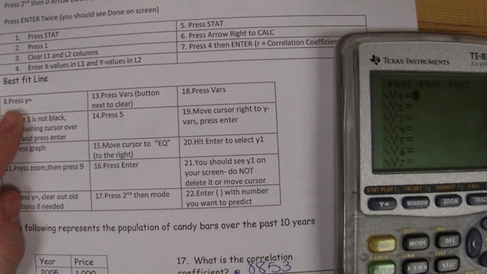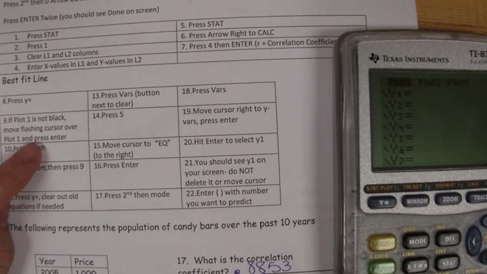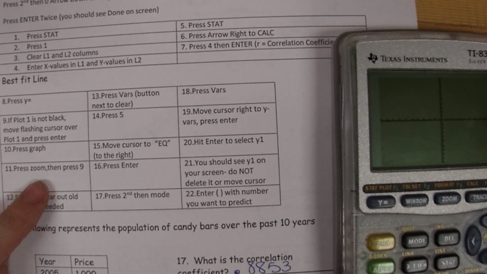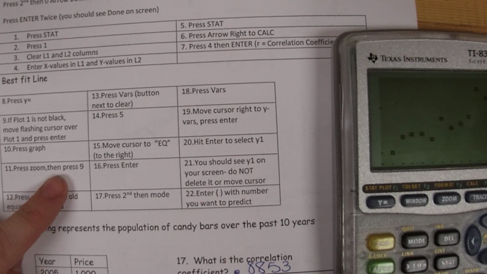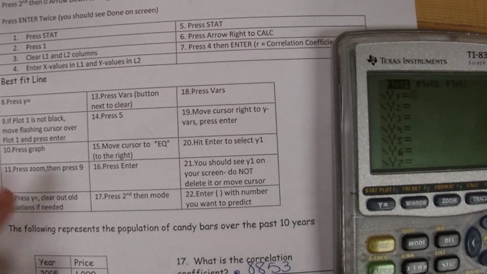We'll press Y equals. Okay, our plot 1 is not black, so we're going to move our cursor over it and press enter and then move it off. Press graph. Press zoom. Then press 9. We're going to press Y equals. We don't have anything to clear out.